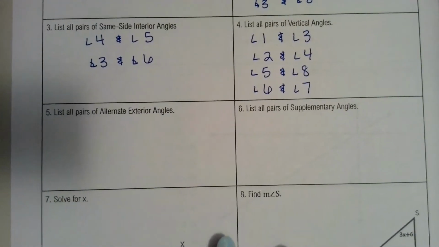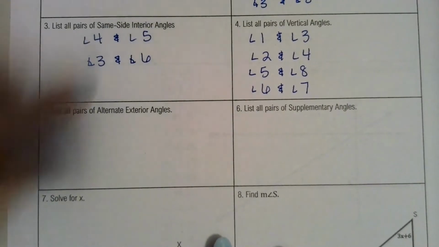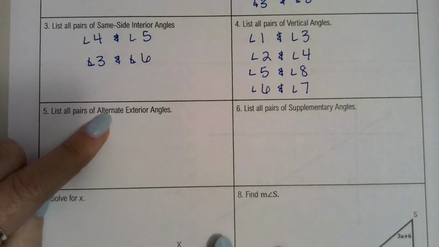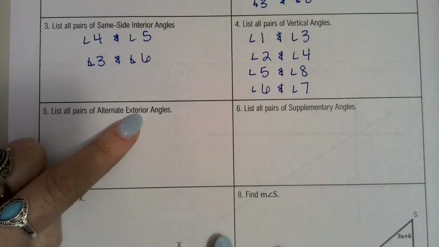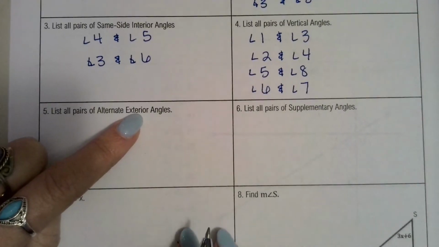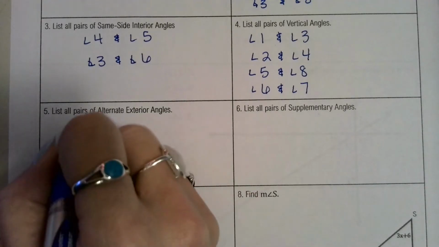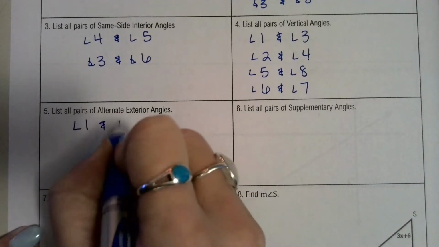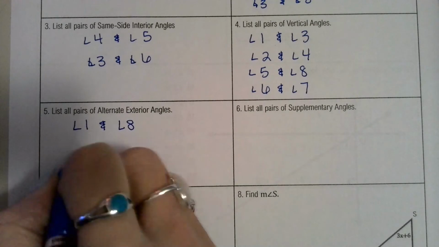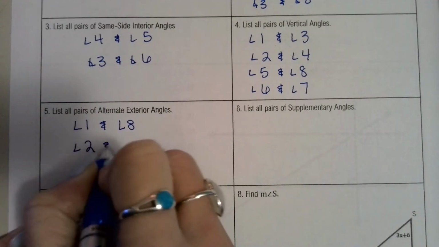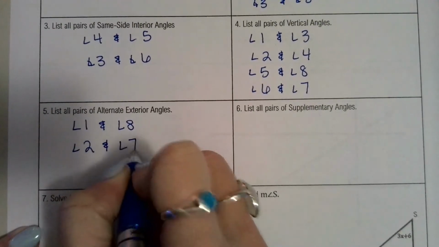Next up is alternate exterior angles. Alternate again meaning opposite sides of the transversal. Exterior, these are now outside of the parallel lines. So for these, we have angle 1 and angle 8, as well as angle 2 and angle 7.